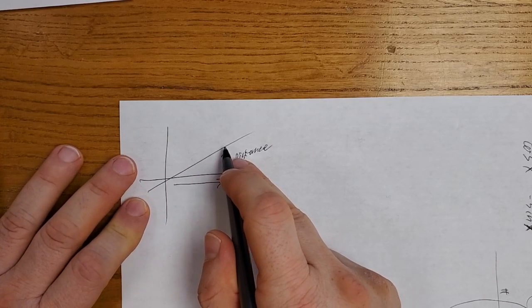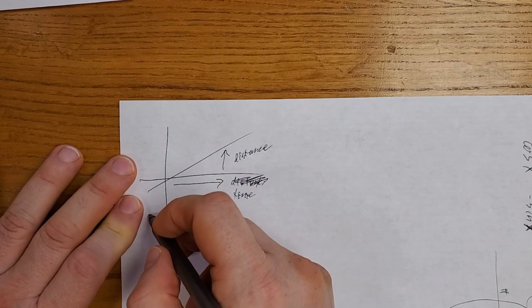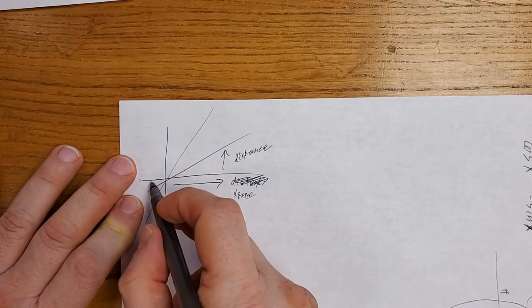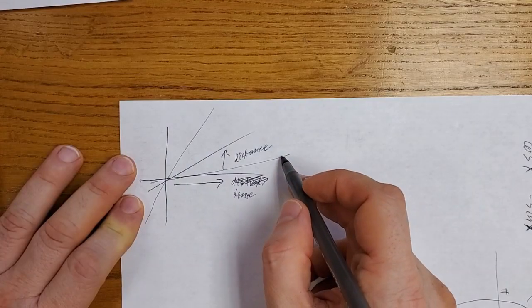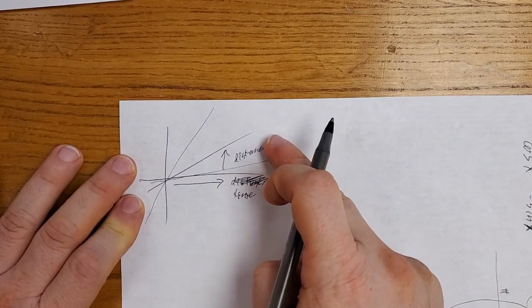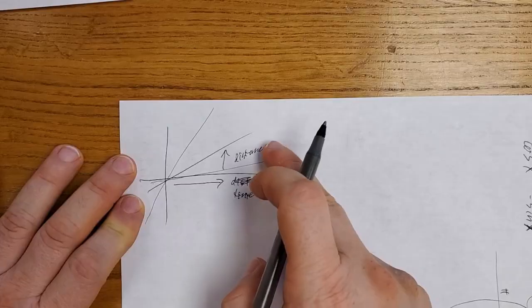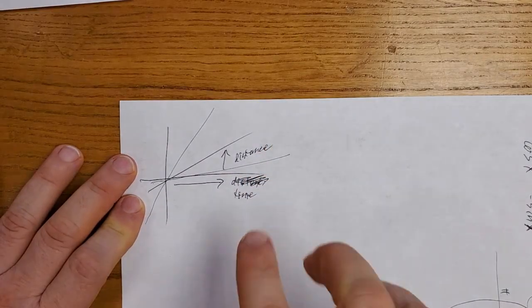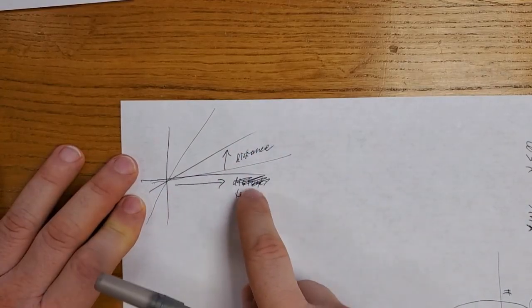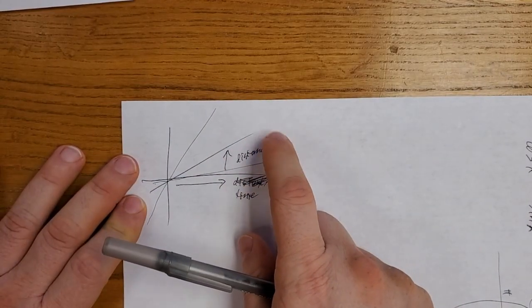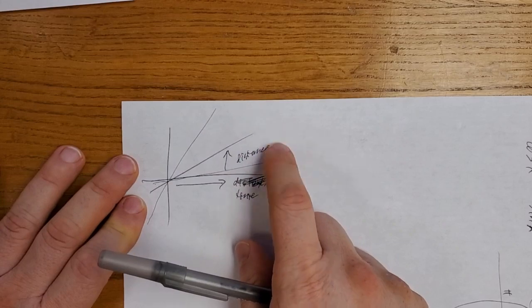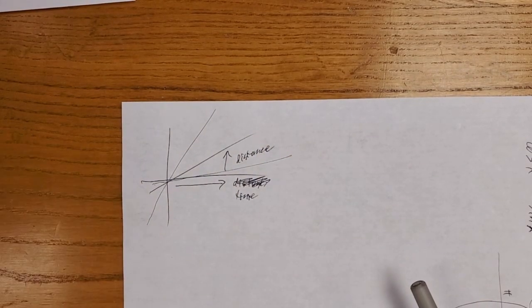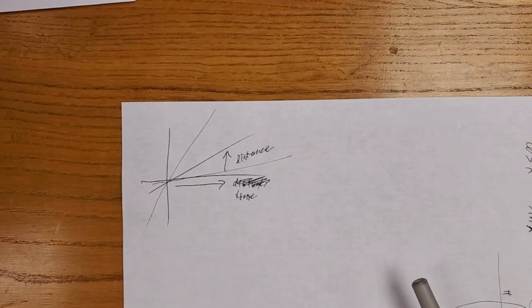And if you're moving very quickly, you're going to have a high slope, and if you're moving slowly, you're going to have a lower slope. So the speed, the velocity, is just the slope of the time versus distance graph, meaning speed is the first derivative of the distance.